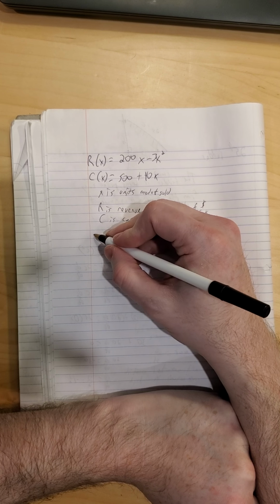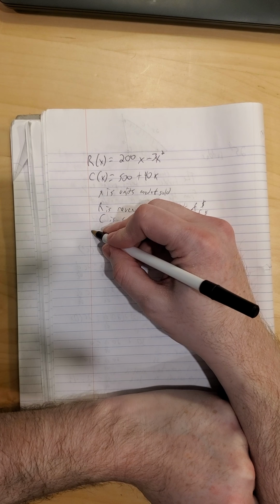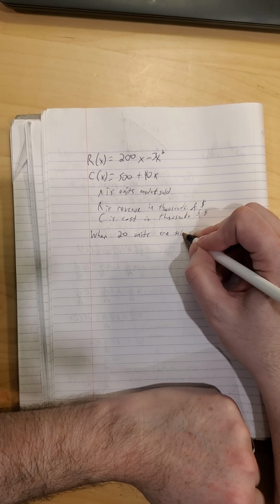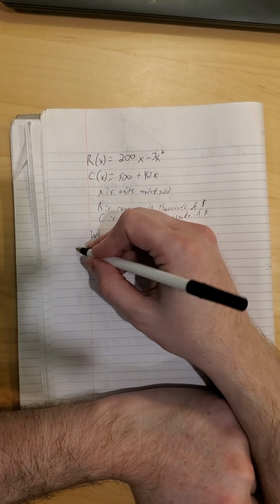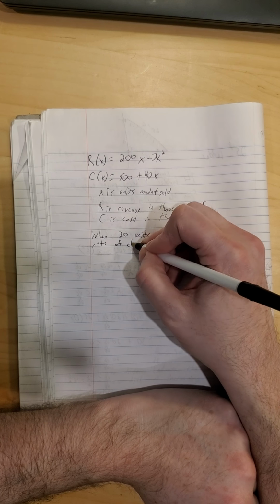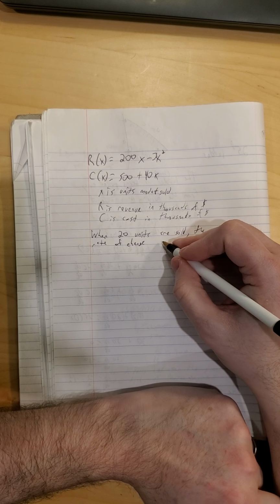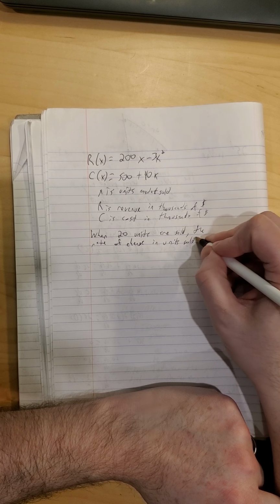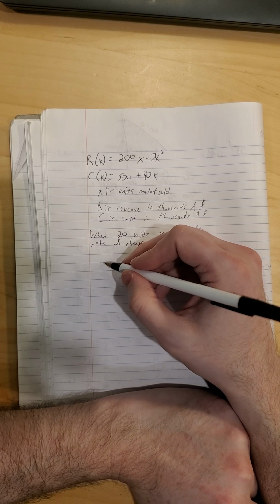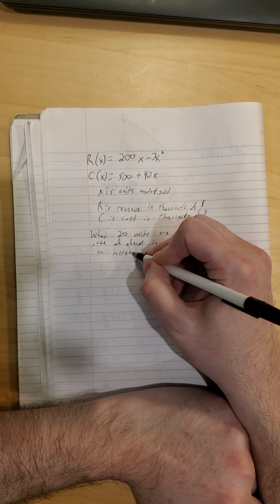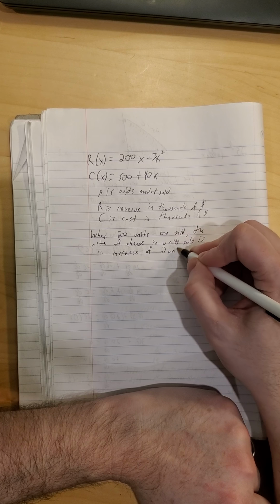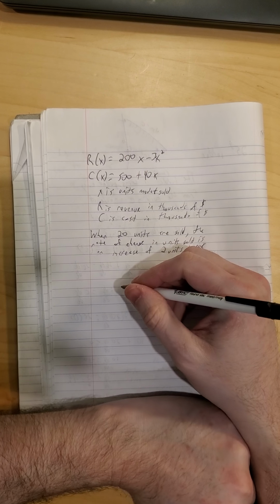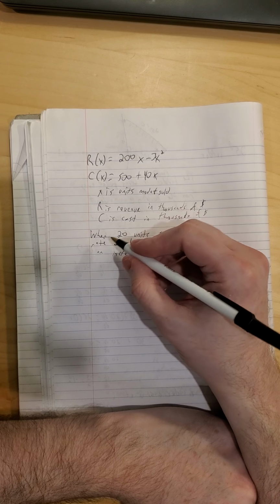So a little bit of other information that they'll give us. When 20 units are sold, the rate of change in units sold is an increase of 2 units per week. So we'll start with the change in revenue.